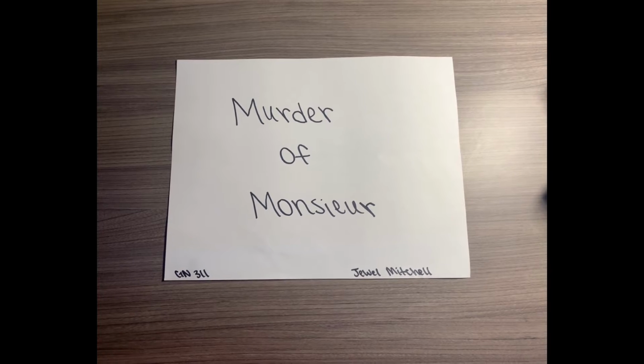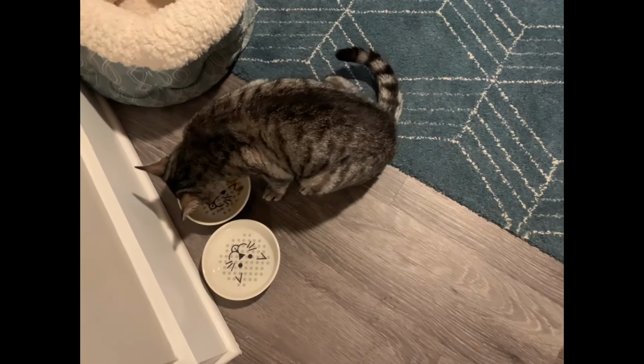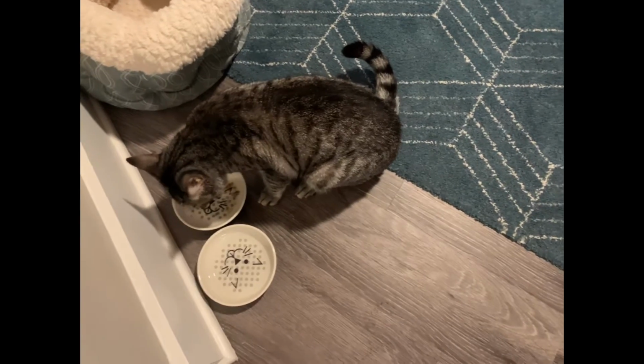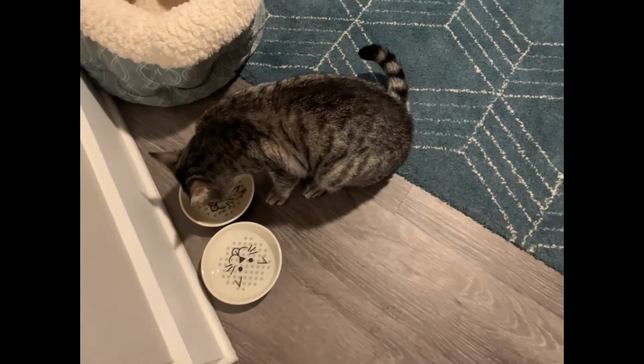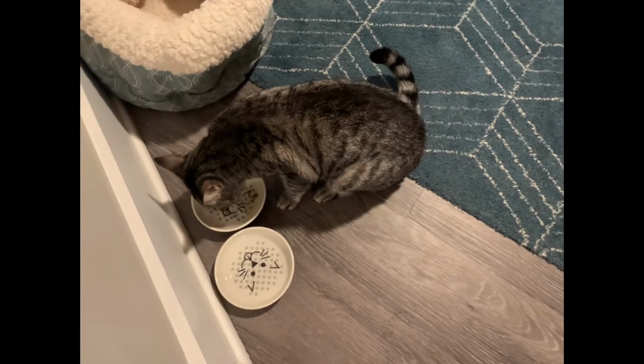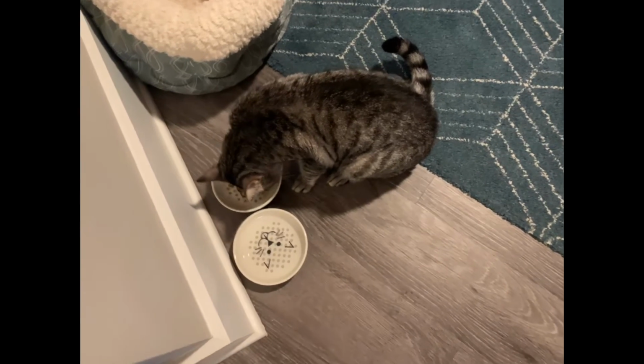Today I'm going to be analyzing how DNA fingerprinting plays a role in the murder of Monsieur. Monsieur, the apartment cat, has been found dead, lying near his food and water bowl. It appears that Monsieur was murdered and left for dead. The only piece of evidence at the crime scene is a bloody knife on the floor found by Raleigh PD.